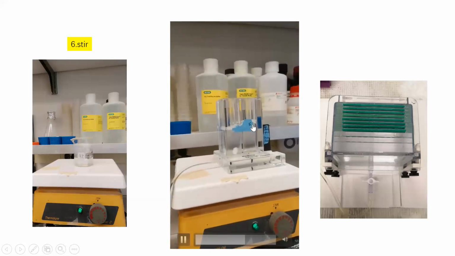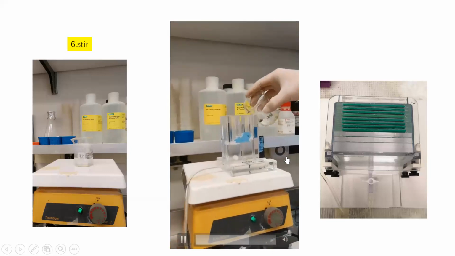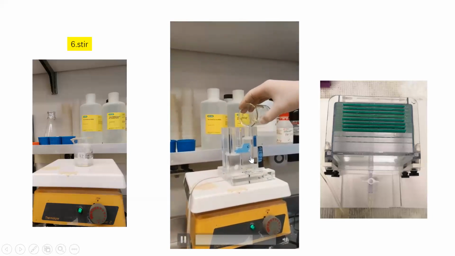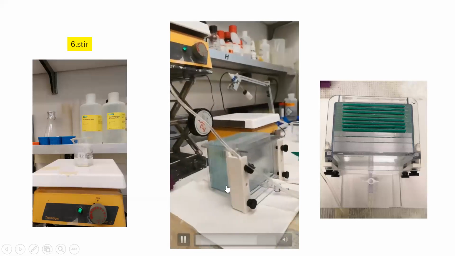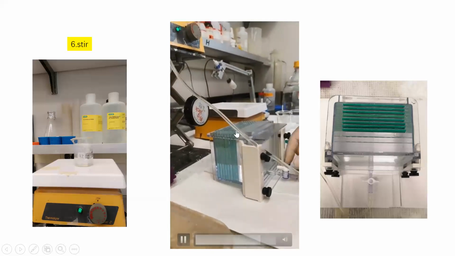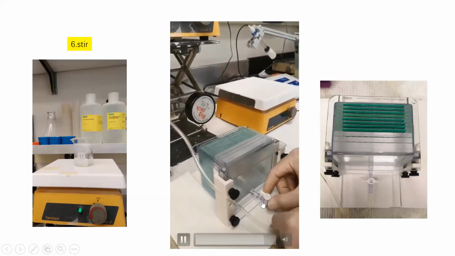After it goes down to 1/3, we will add the 20% buffer at last and mix it. At this time, you can see the buffer will go to the top of the chamber. At this time, we will close it.